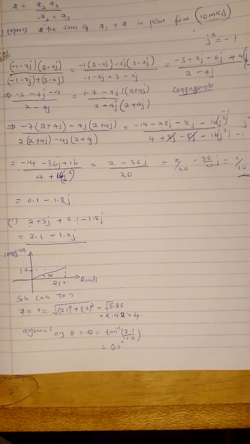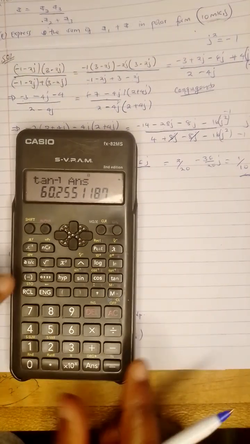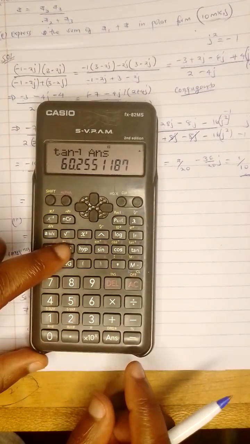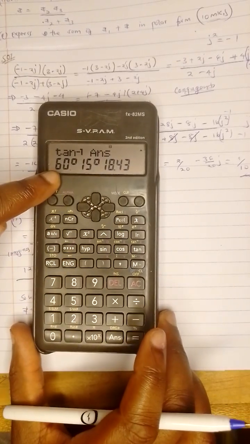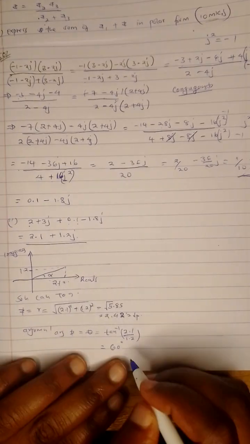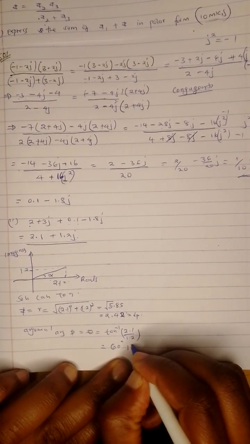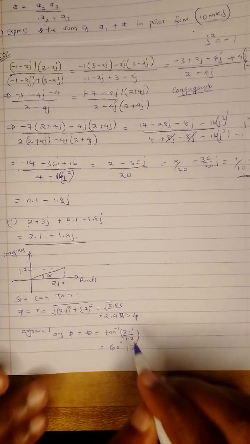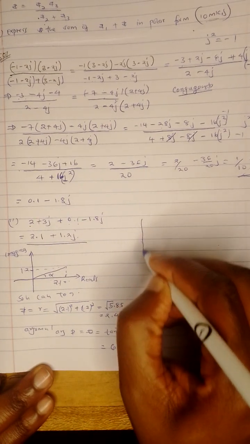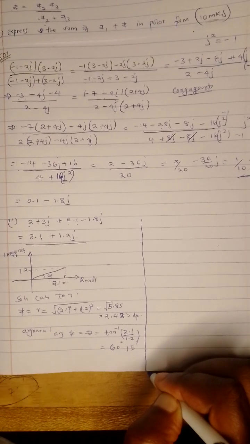If I want to combine with minutes using my calculator, I will use this button here, and we have 60 degrees and 15 minutes. Now I continue here.